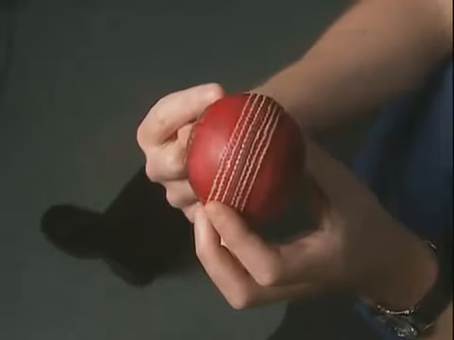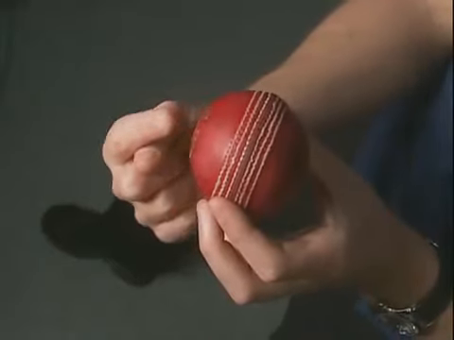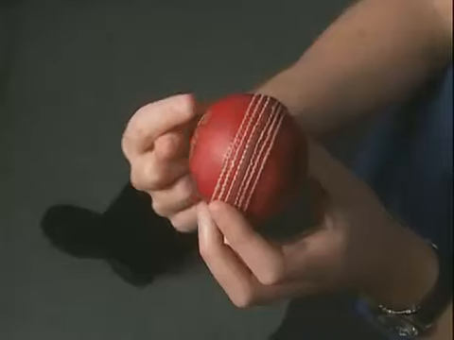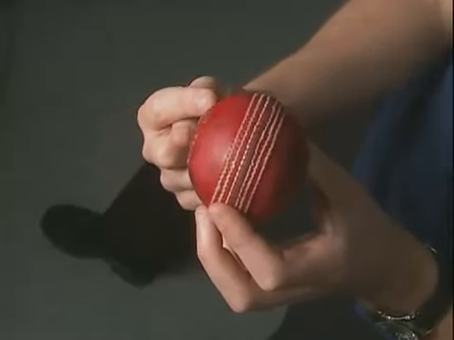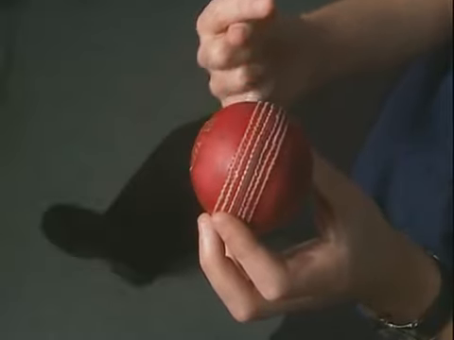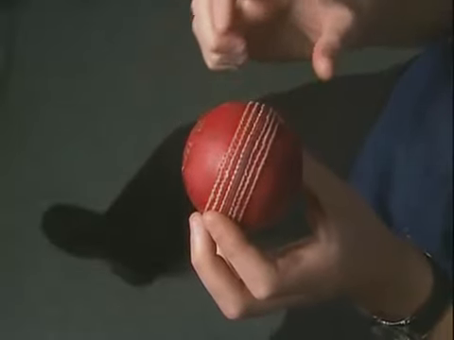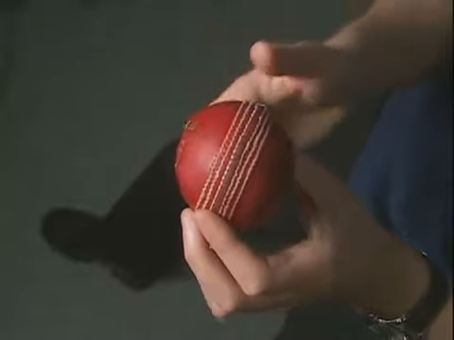Because this side is smooth, the airflow around this side of the ball is what we call laminar flow, which is a very smooth, ordered flow. But because of how the laminar flow operates, it separates from the ball quite early. So the boundary layer might separate around here. So you get a wake behind this side of the ball in this direction.